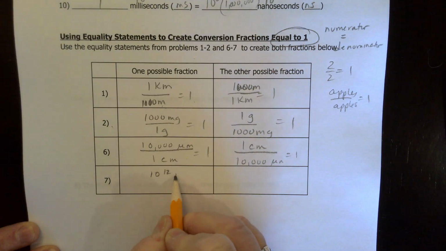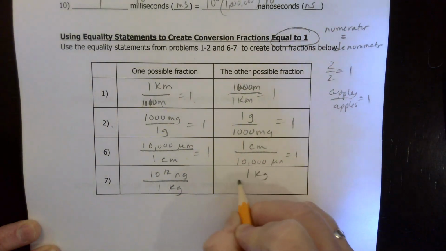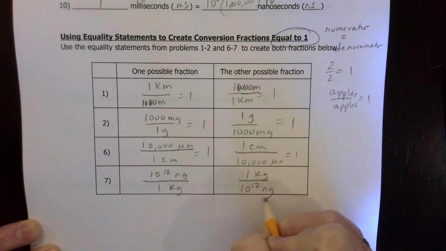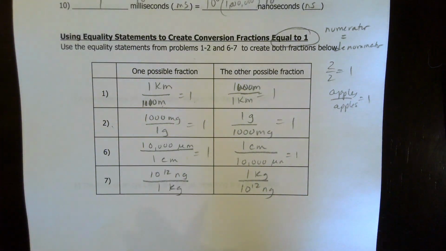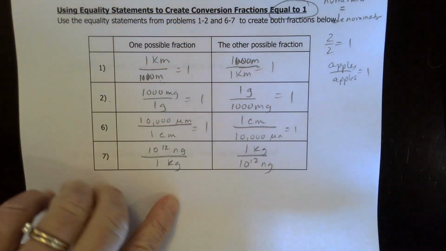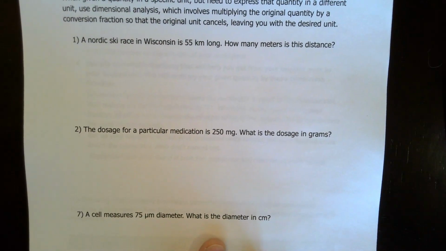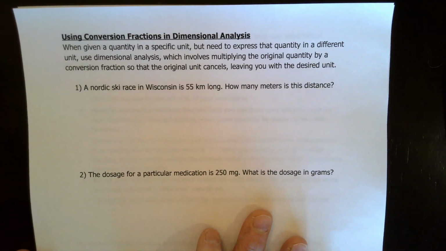10 to the 12th nanograms, and this is just coming from number 7 higher up on the page, is equal to 1 kilogram, or we could say 1 kilogram over 10 to the 12th nanograms. Okay, so getting comfortable with this idea that a conversion fraction is a fraction where the numerator is equal to the denominator, based on equality statements, is going to be very useful as we start to use them in a technique known as dimensional analysis.